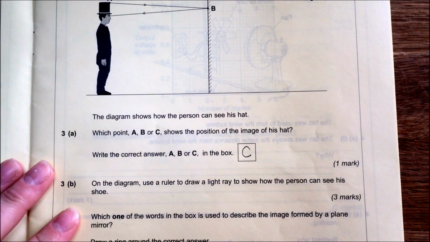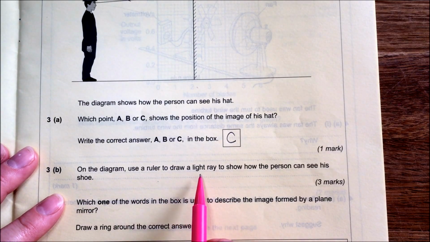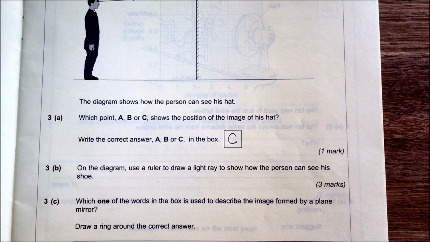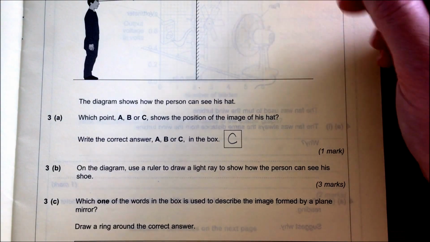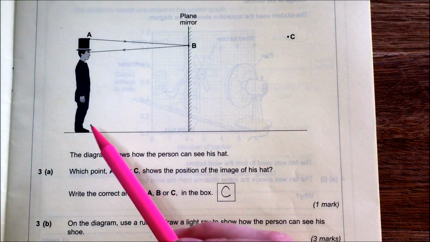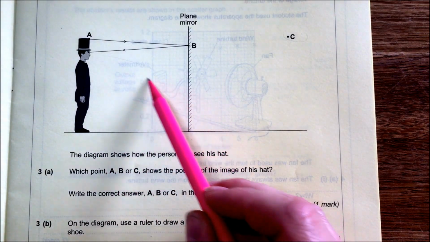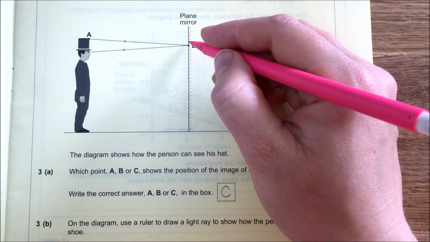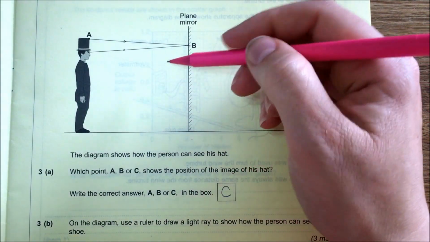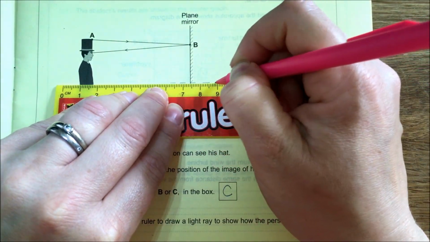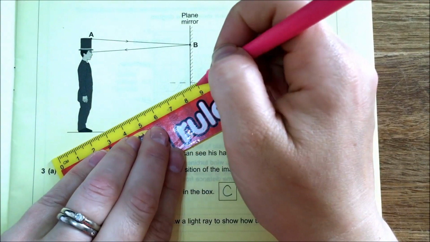Okay. On the diagram, use a ruler to draw a light ray to show how the person can see his shoe. So he's got to be able to see it as a reflection in the mirror. Okay, we're not talking about his hat anymore, so we can ignore C altogether, so don't get confused by this over here. So we know that the light must bounce off his shoe onto the mirror and back into his eye, and we need to make sure the angles are about the same. So what you want to do is put your normal line roughly halfway between his eye and his shoe. So if we go somewhere along here, okay, and we want to draw a line.